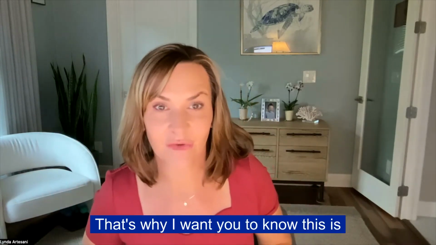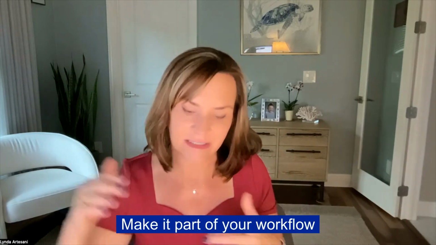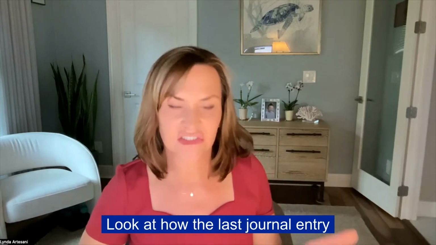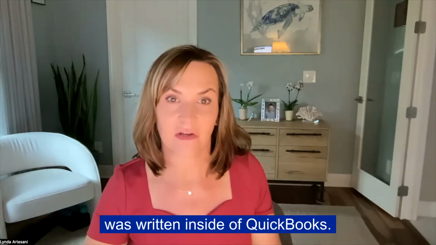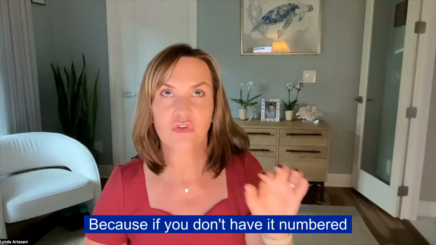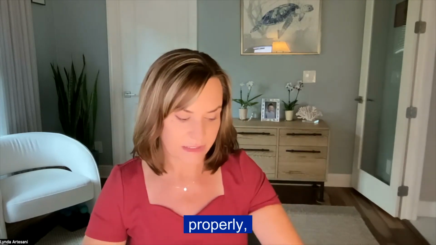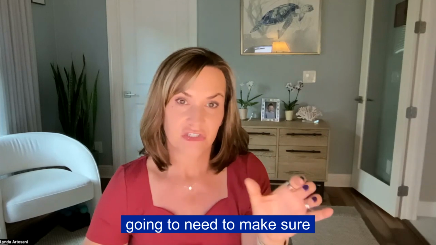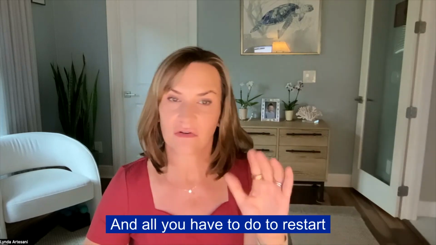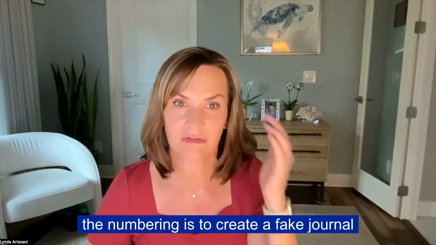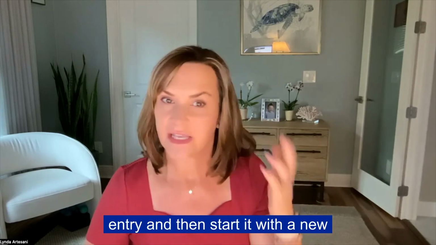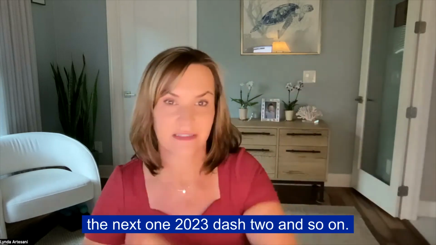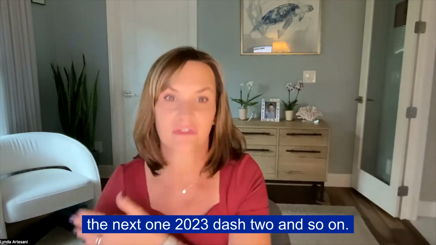We didn't do this step. That's why I want you to know this is something you really want to have eyes on. Make it part of your workflow when you start a client in Clio. Look at how the last journal entry was written inside of QuickBooks. If you don't have it numbered properly, you need to make sure there's some kind of numbering system. All you have to do to restart the numbering is create a fake journal entry and start it with a new number like 2023-1. Then QuickBooks will make the next one 2023-2 and so on.